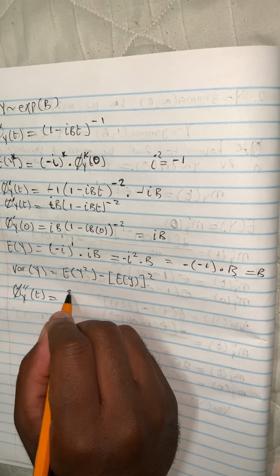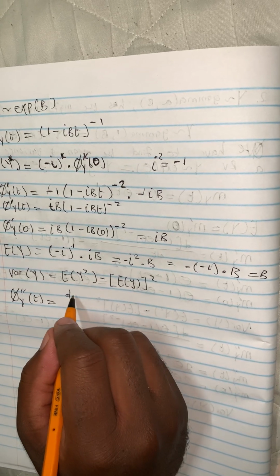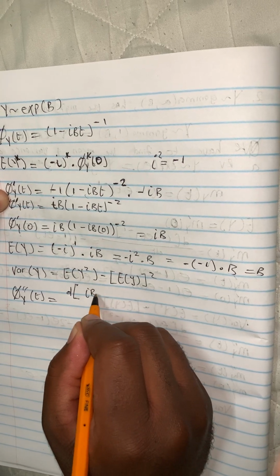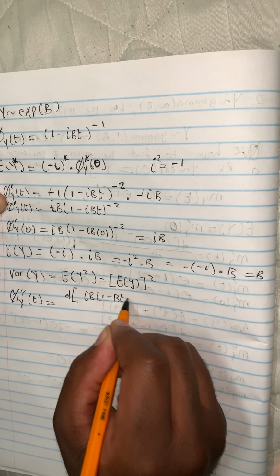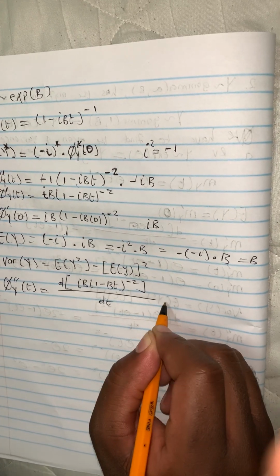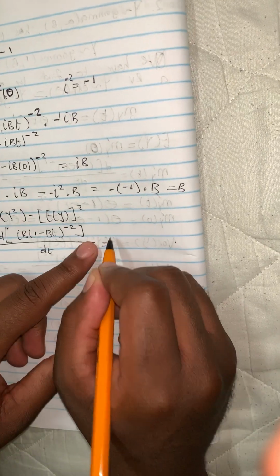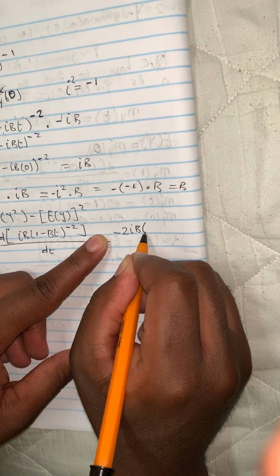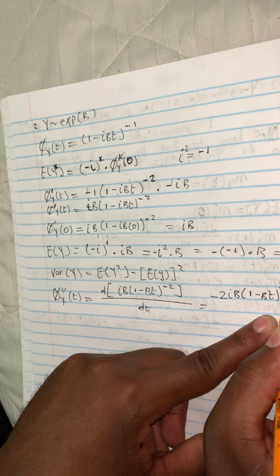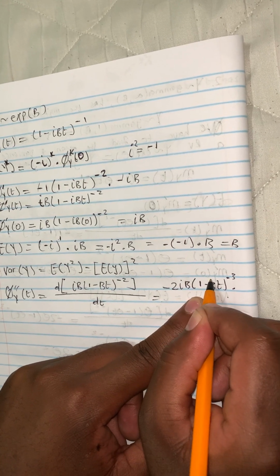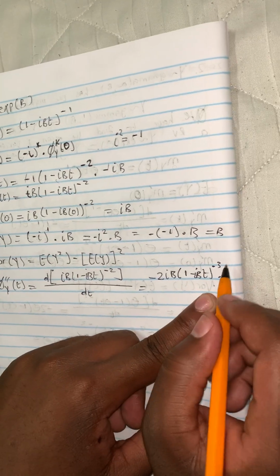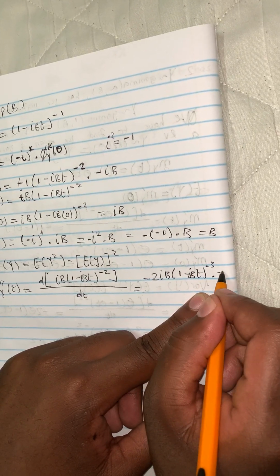So we'll differentiate the first derivative, which is iβ times (1 - iβt) raised to the exponent of -2, with respect to t. This will be equal to -2iβ times (1 - iβt) raised to the exponent of -3, multiplied by the derivative of the inside, I forgot the i, sorry, which is -iβ.